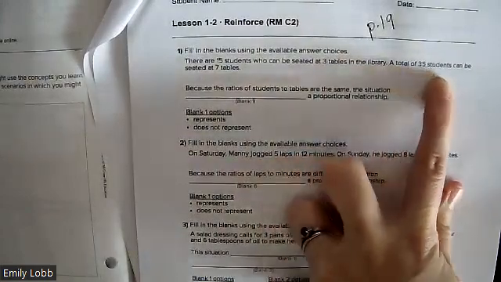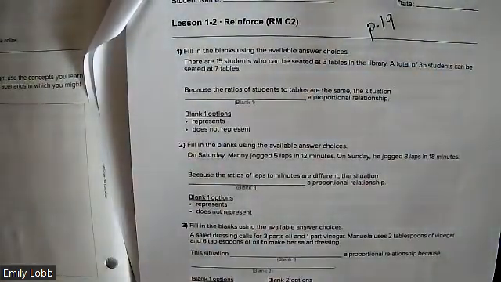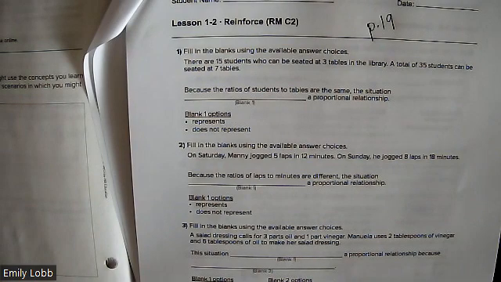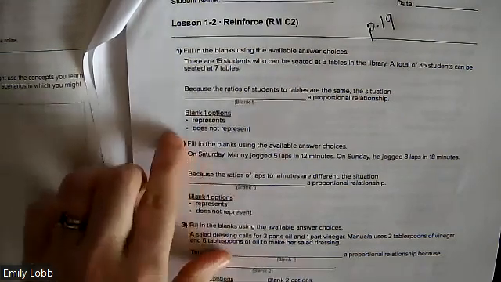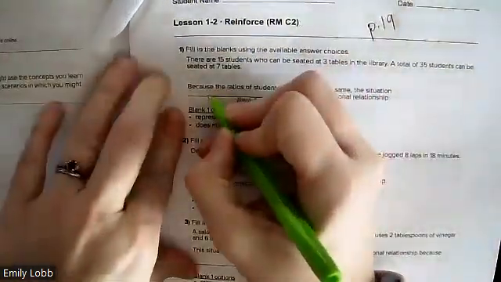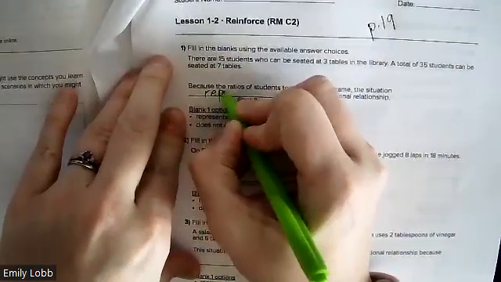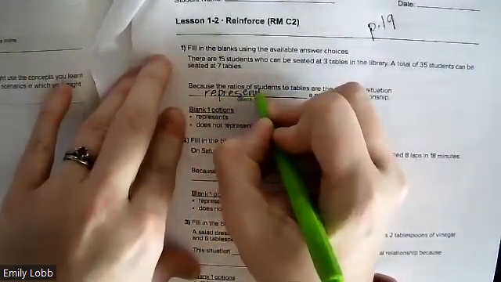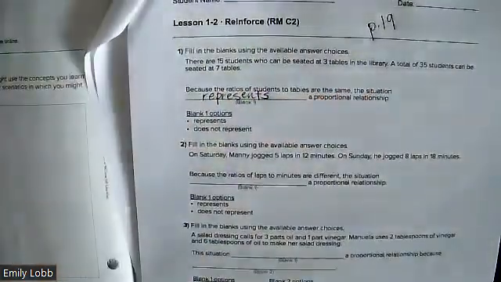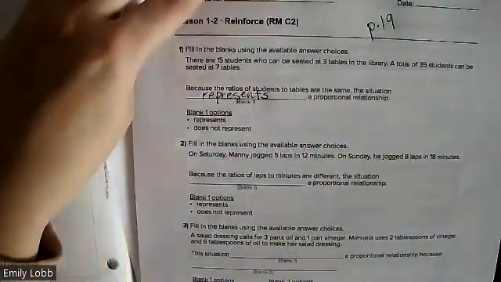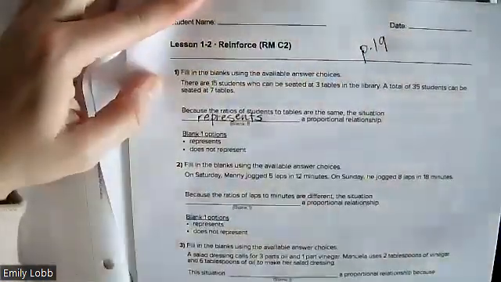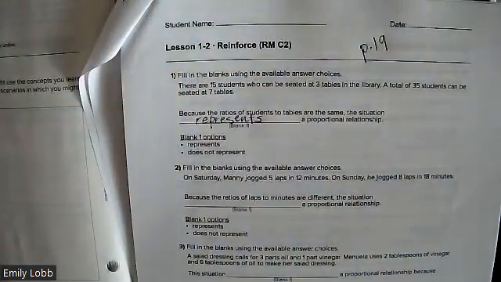A total of 35 students can be seated at 7 tables. Because the ratio of students to tables are the same, the situation does or does not? It does, right? It represents a proportional relationship. So this is 1, 2, and this is page 1 of 1, 2 in your packet.